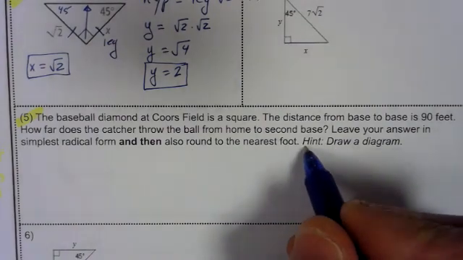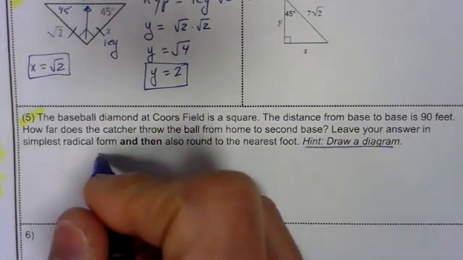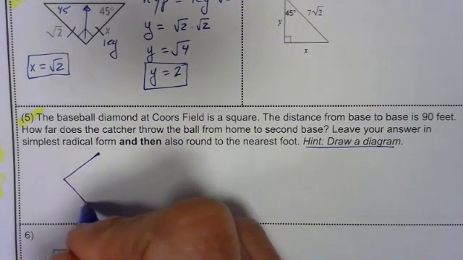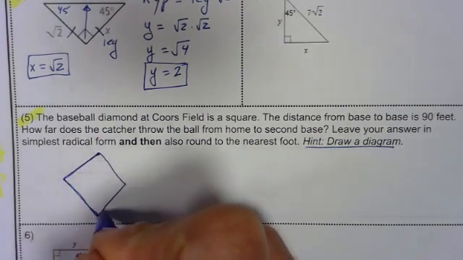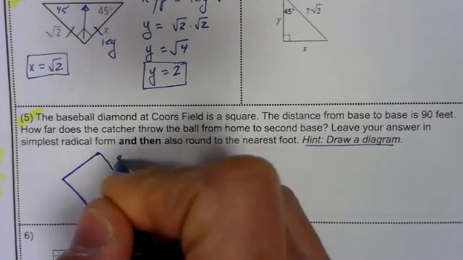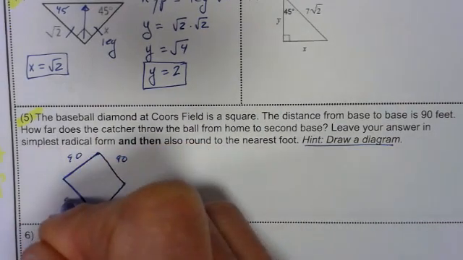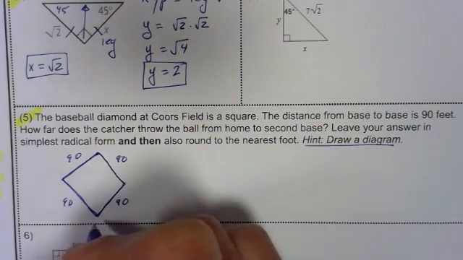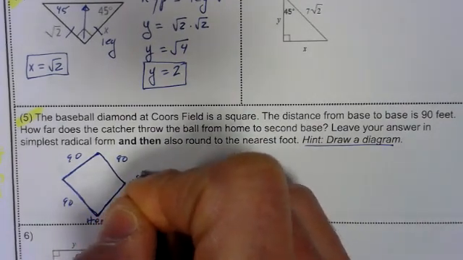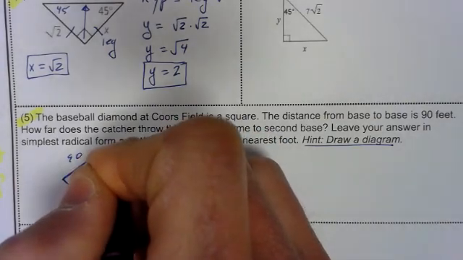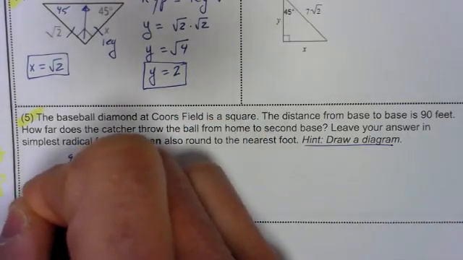All I'm going to do right now is draw the diagram in case you're not sure what a baseball diamond looks like. So a diamond looks like this, and it is a square. It says the distance from base to base is 90 feet. So each of these is going to be 90. Now home base is down here, and then it goes first, second, and third base.